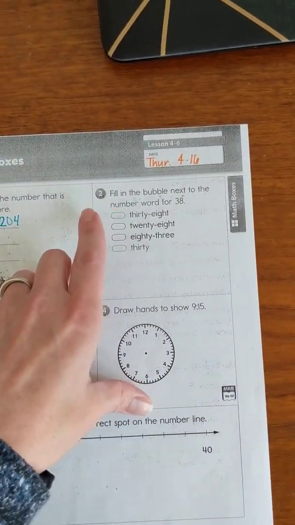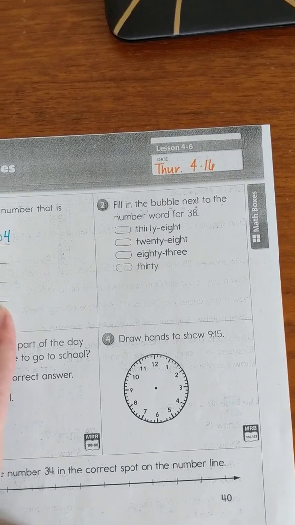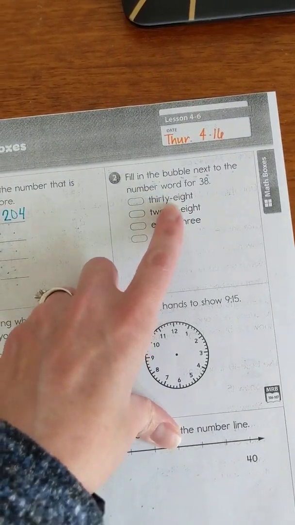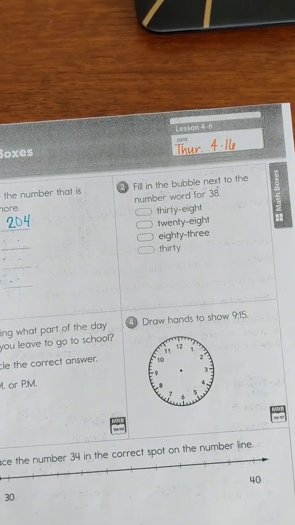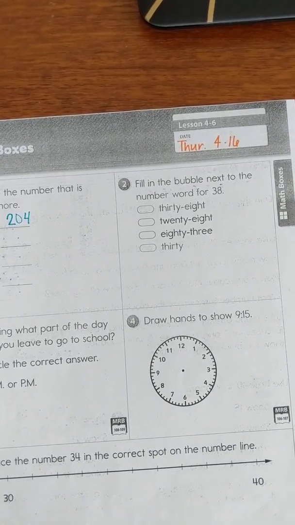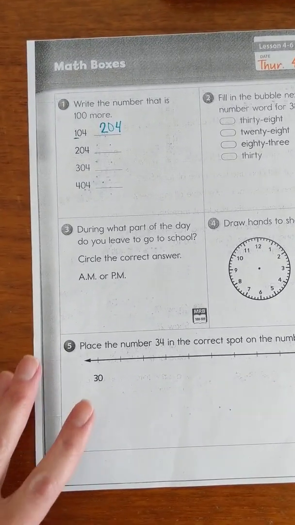Okay, this next one, fill in the bubble next to the number word for 38. So you need to find the word here that shows me 38, okay? I'm not going to read those because I want to see if you can figure it out on your own. Okay, give it a try. Look for the one that says 38.